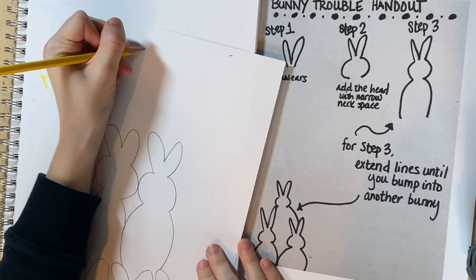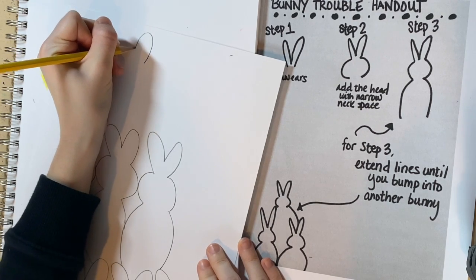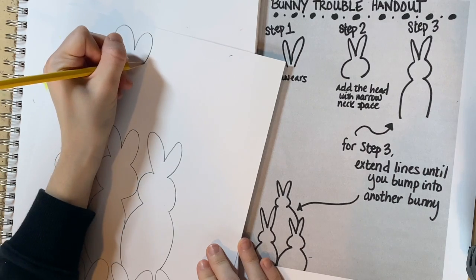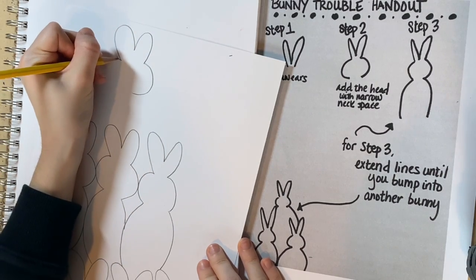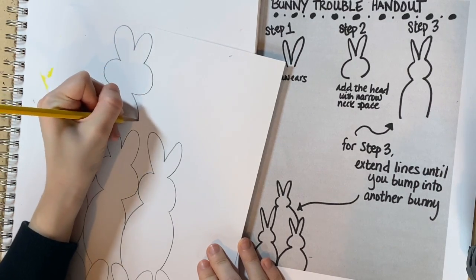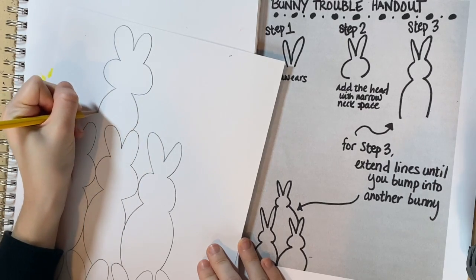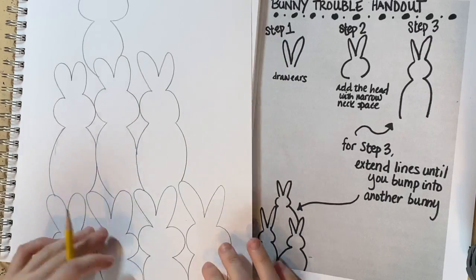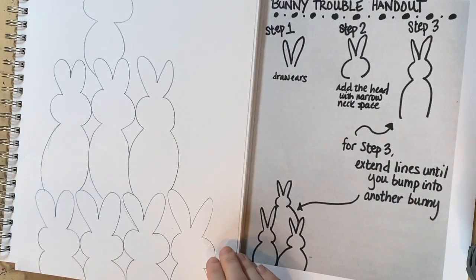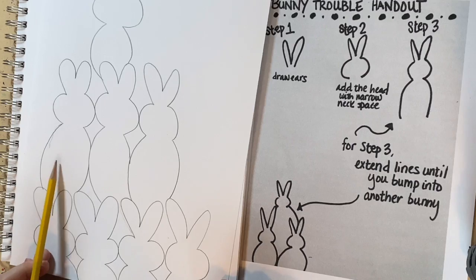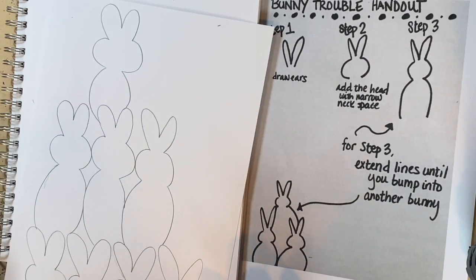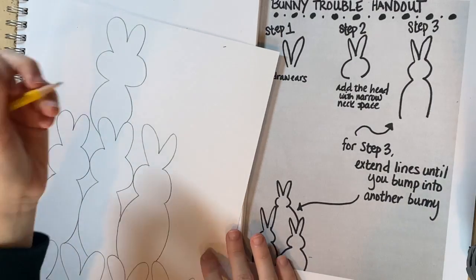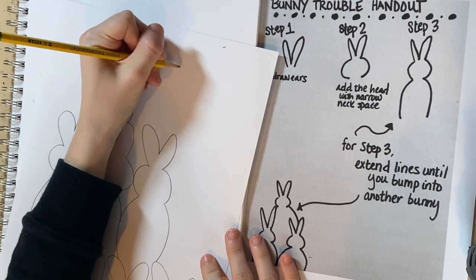So you're going to follow my lead. You're going to draw 4 bunnies on the bottom, 3 in the middle, and let's do the 2 because I think I can fit one right here.